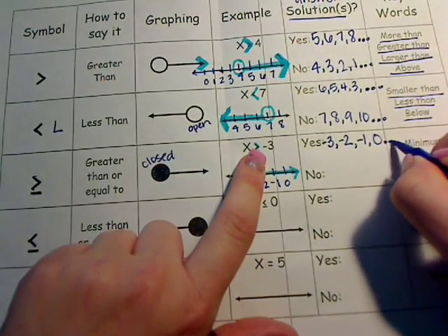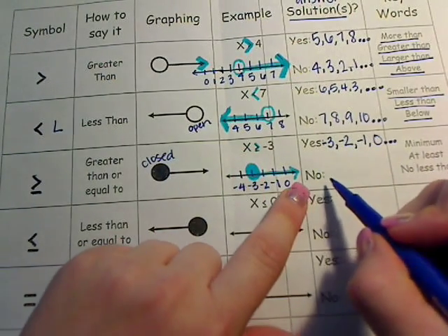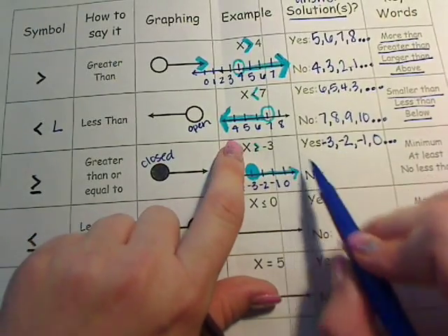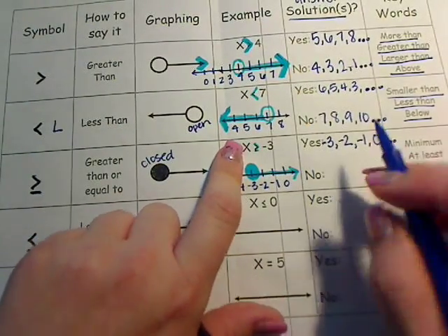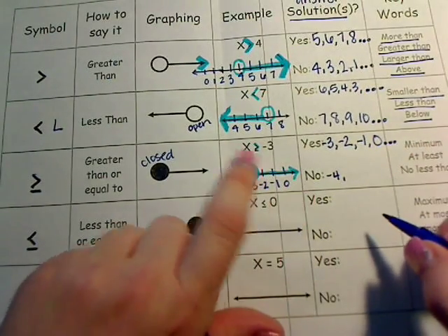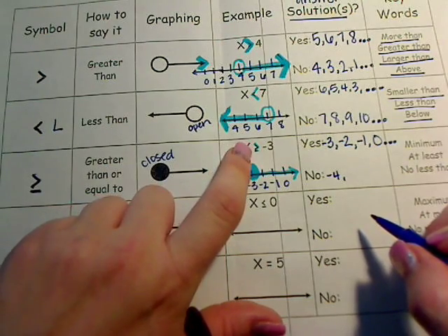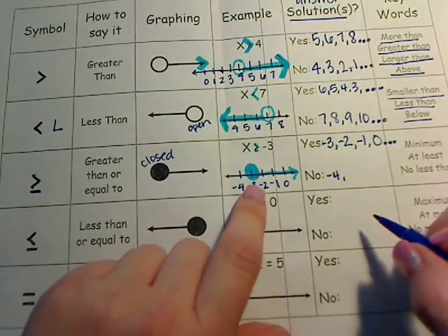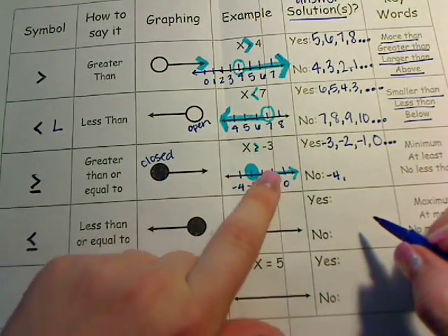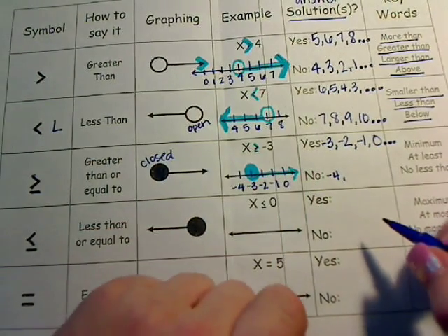-1, 0, I could keep going. Okay, what about possible solutions or answers, numbers that I could put here where I would say, no, that is not true? Okay, so that would be maybe, let's start with -4. If I put a -4 here, is -4 greater than or equal to -3? No, it's not. Notice also it's not part of the graph. Okay, we graphed this dot and this line. That -4 is not a part of that.